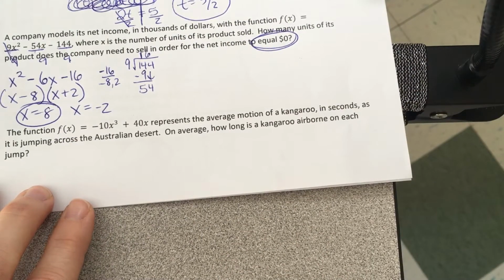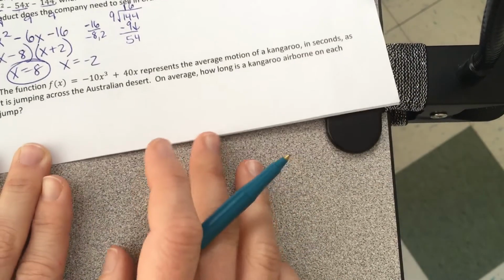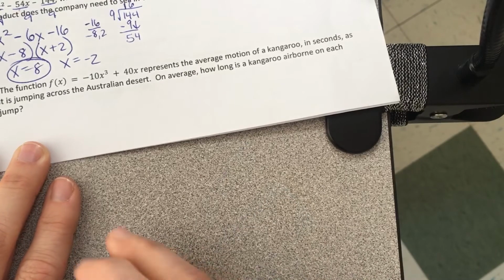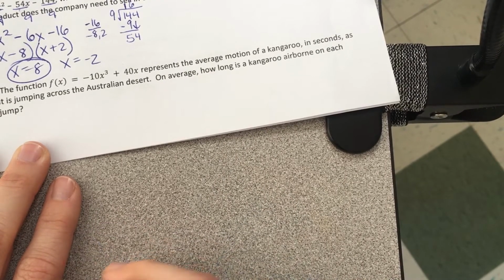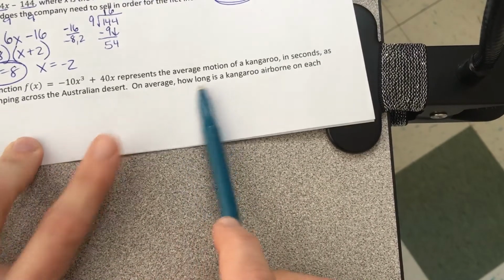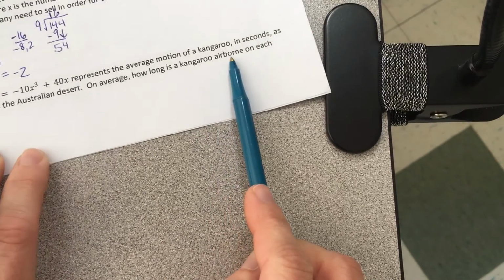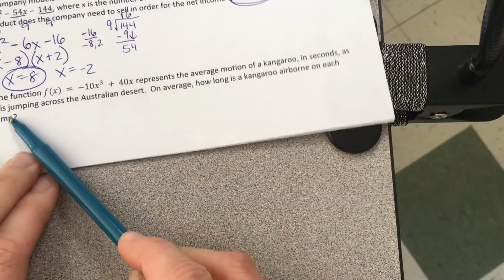Number 6. You've got a function. It represents the motion of a kangaroo. Oh, that's fun. As it's jumping across the Australian desert. On average, how long is the kangaroo airborne on each jump?